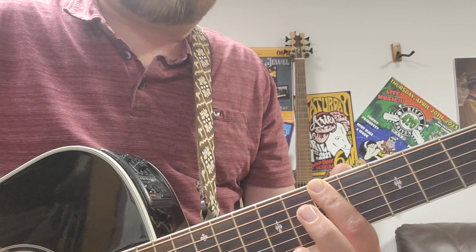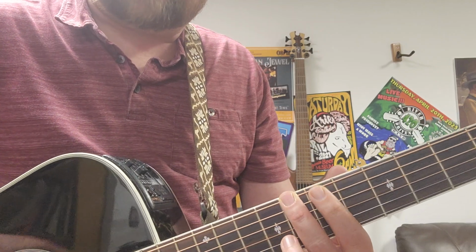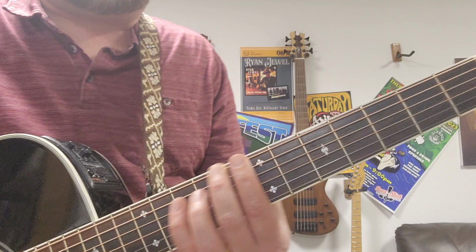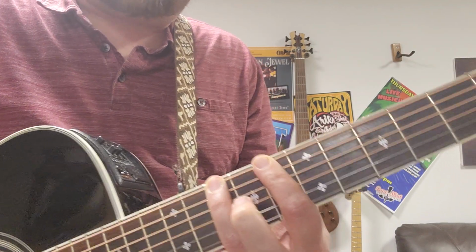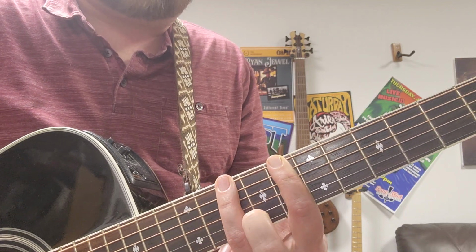Okay, now we're going to B, and we don't skip. We have a B to a C, so that one's easy. We don't have to worry about any sharps and flats. Now we have to go from C to D, which has a space in between. And now this is the one part where it's got a dot as the space.